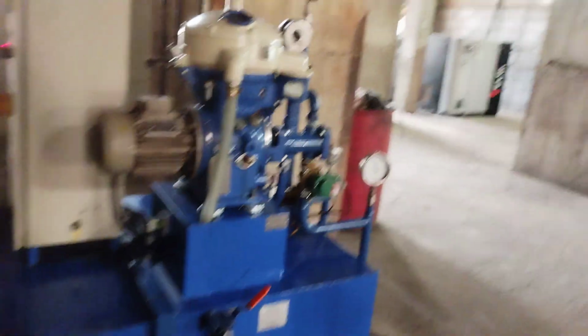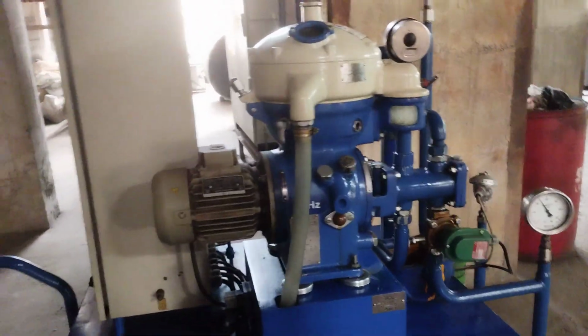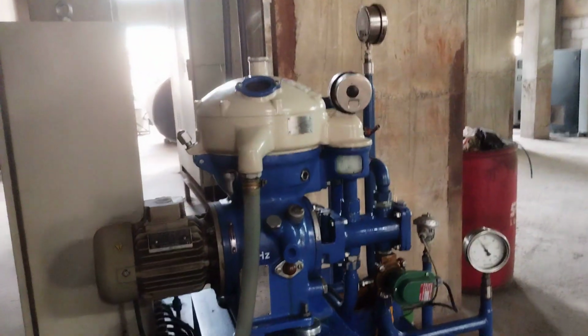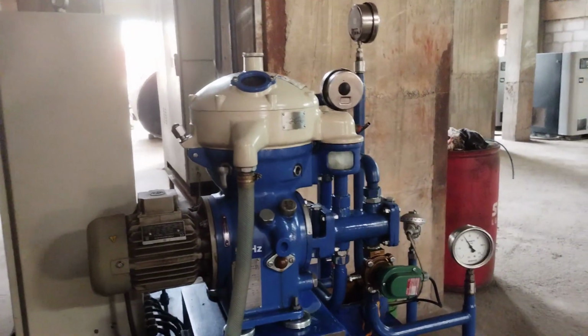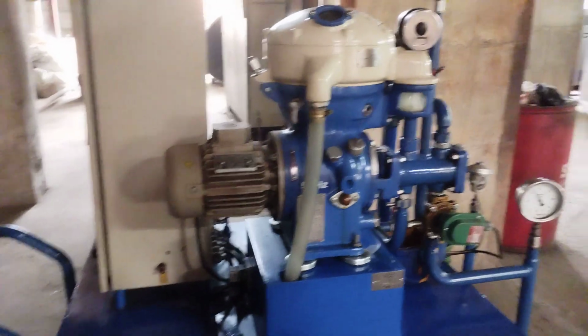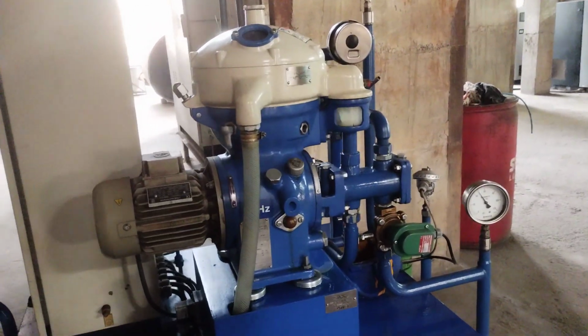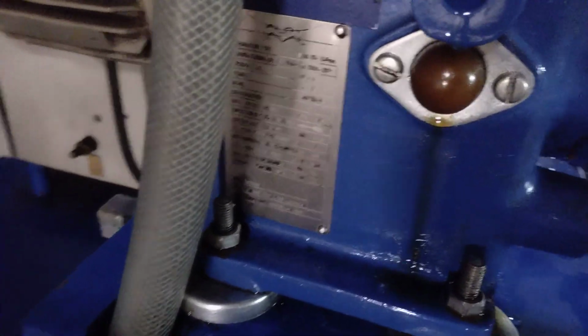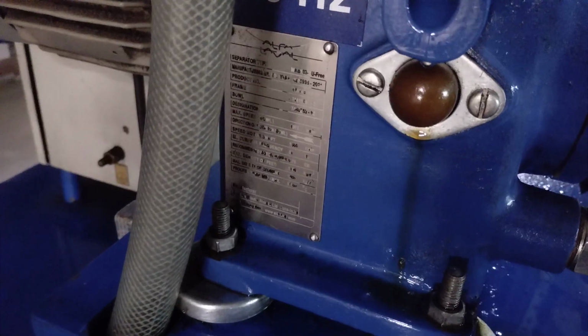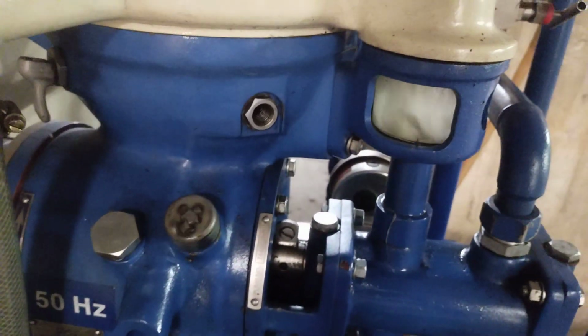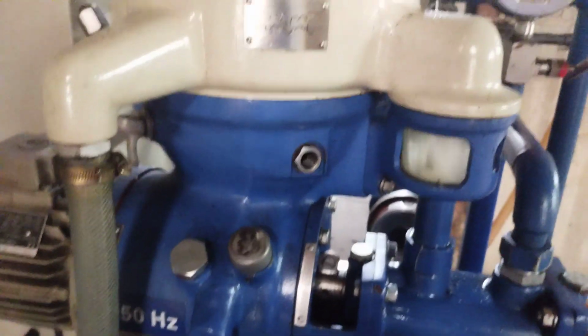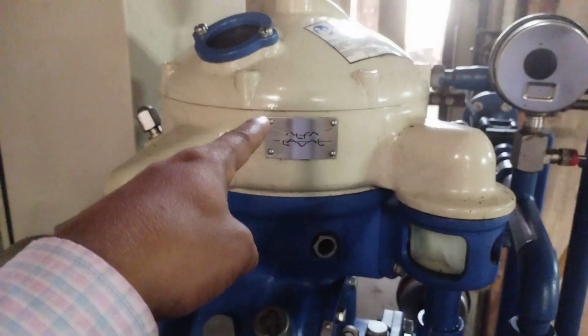This is an oil cooler cum separator, separation unit or filtering unit for TG oil. Centrifugal pump and operation. This is the centrifuge.